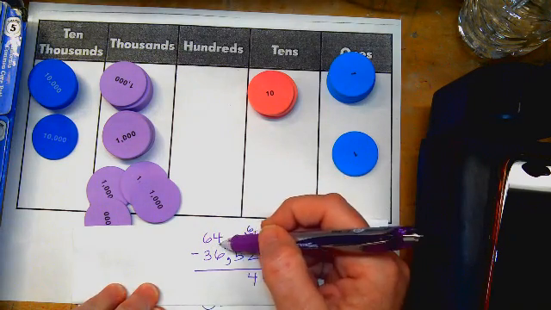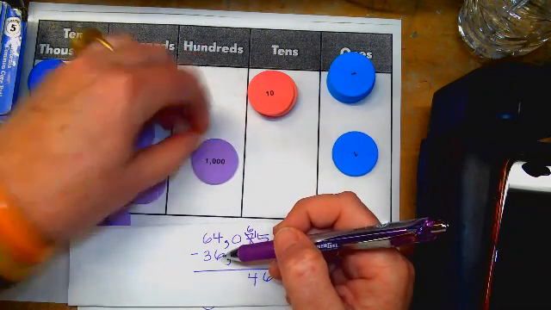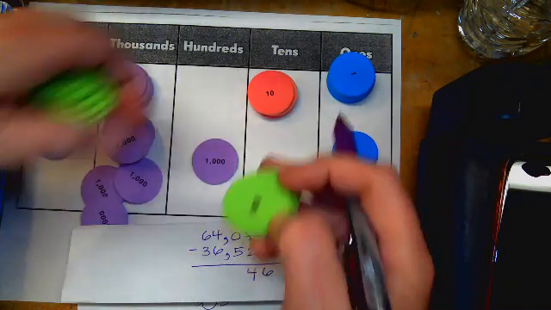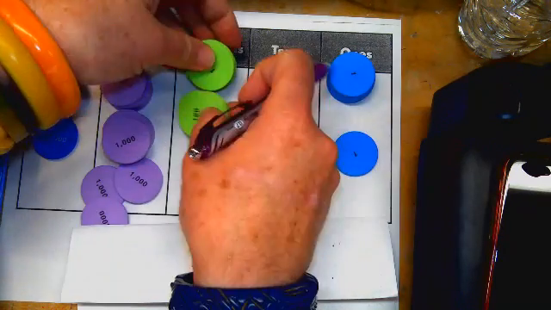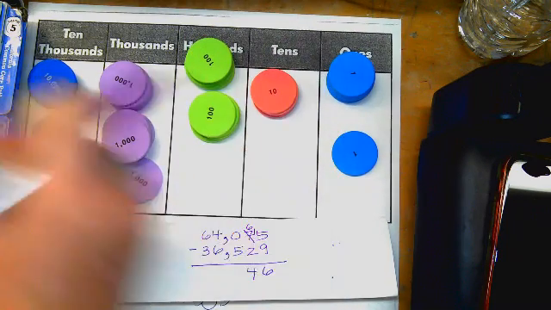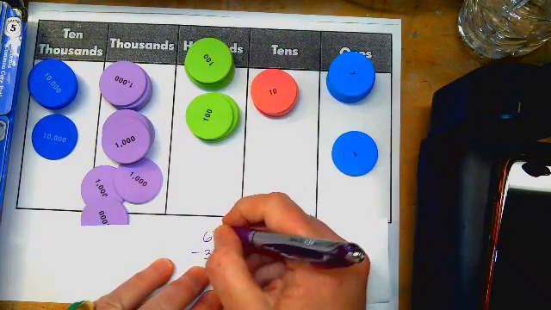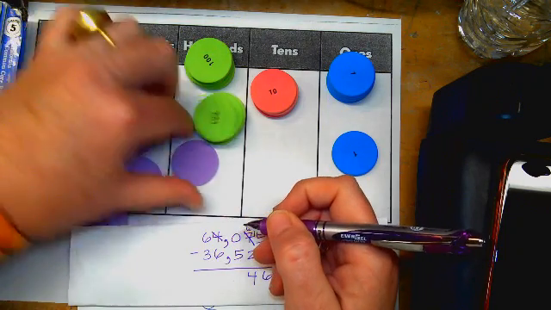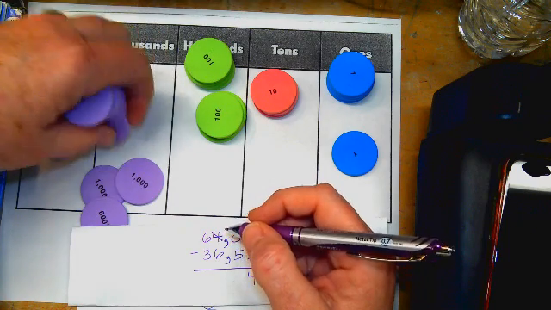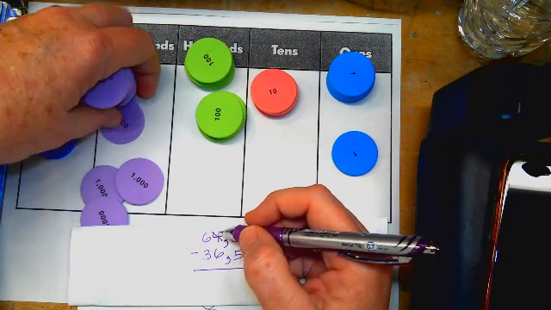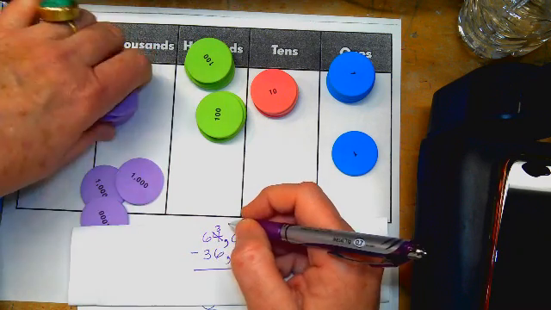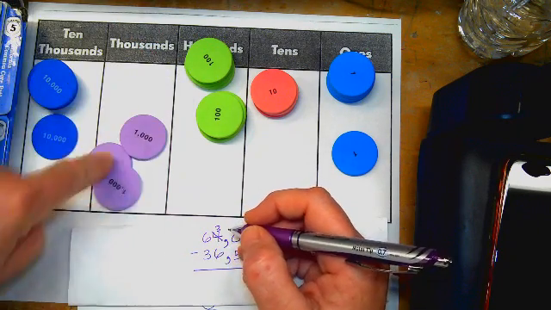So what I'm going to do is I'm going to take one of these thousand chips and I'm going to drag it over here. And that means I'm going to cash that in for 10, right? That 1,000 is worth 10 hundreds. So cashing that in, now I can subtract it. Now over here, in the thousands place, that means that I have 1 less, but it means that I actually only have 3, right? So I have 3 right here.